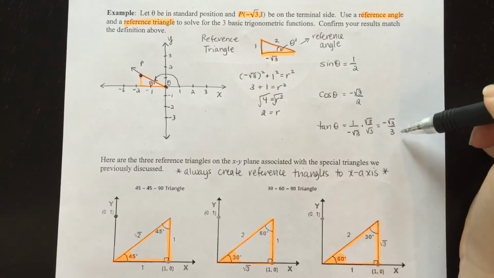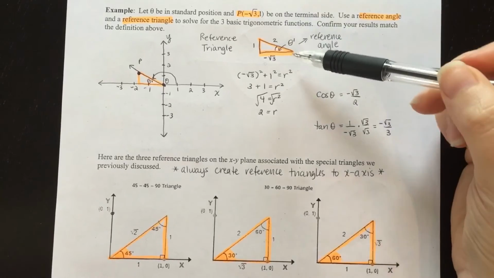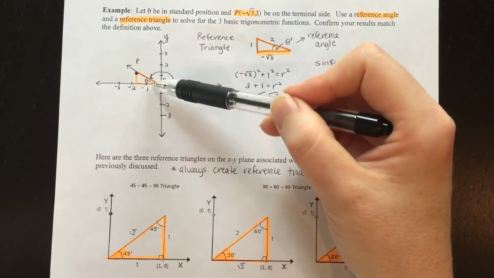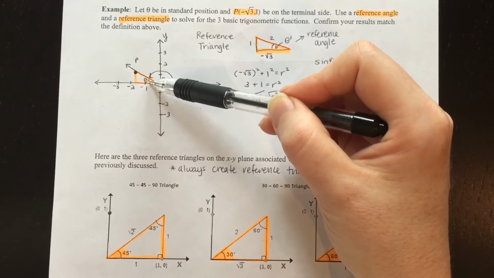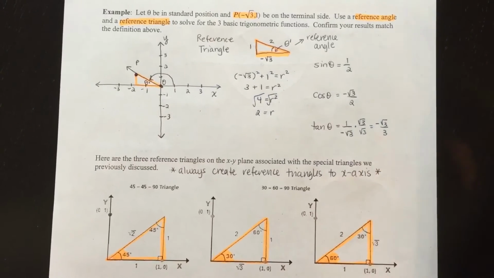These are the answers I'll be expecting from you, not the decimal approximations out of your calculator. So you're going to need to be able to show your reference triangle, always taken with the x-axis, which will give you an acute angle here, and your right triangle trigonometry as a way to compute your trig functions.